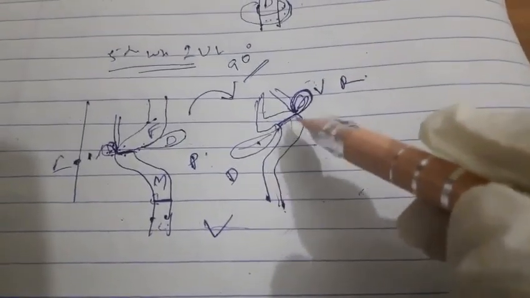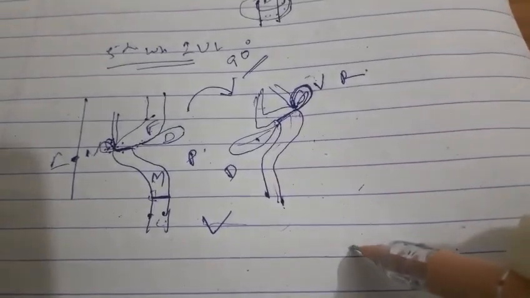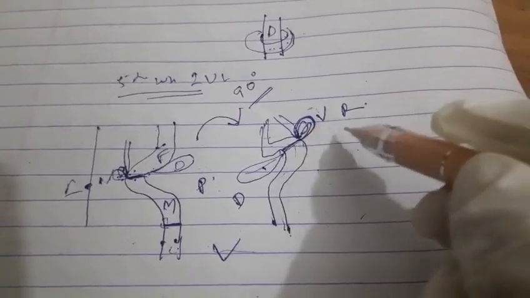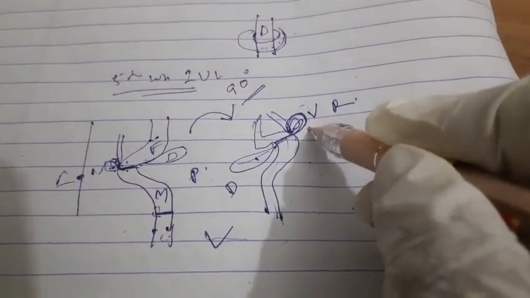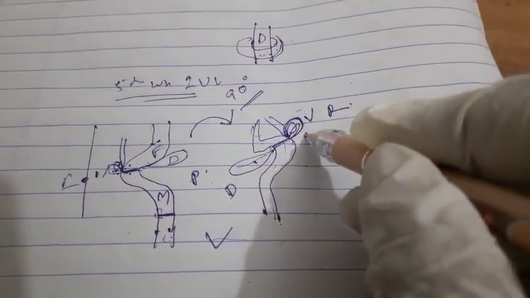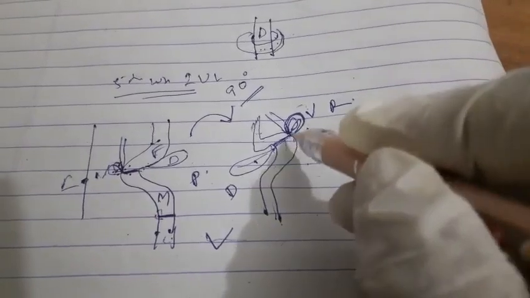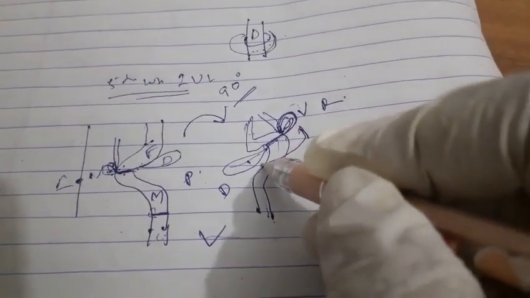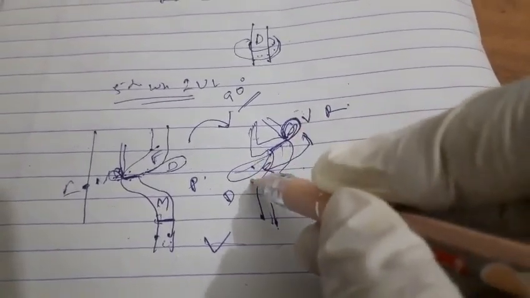Now what happens? There is differential growth of the duodenum. The dorsal pancreatic bud remains in its position, and the ventral bud, due to the differential growth, comes to the left side.